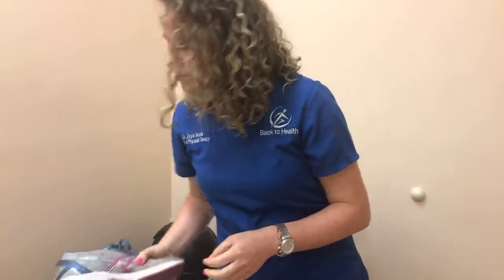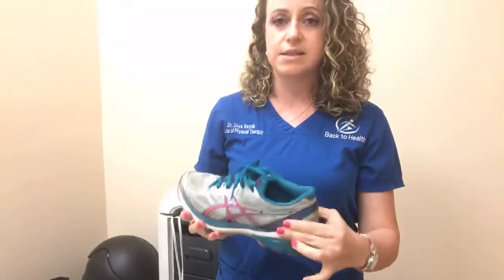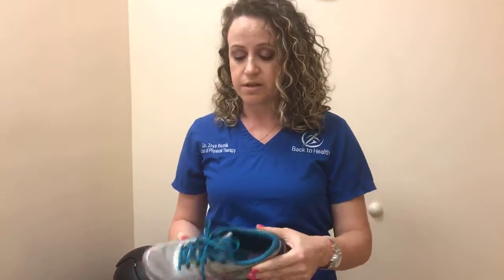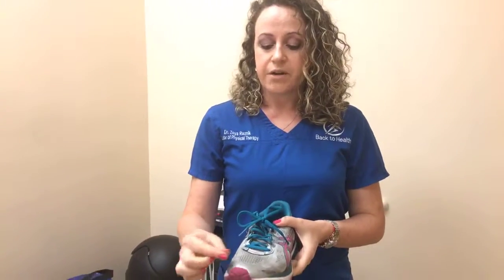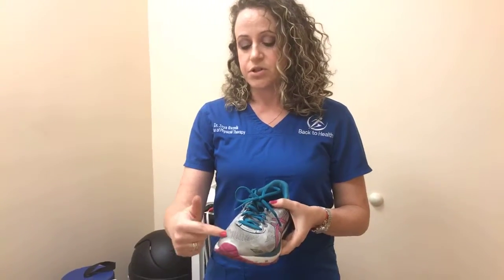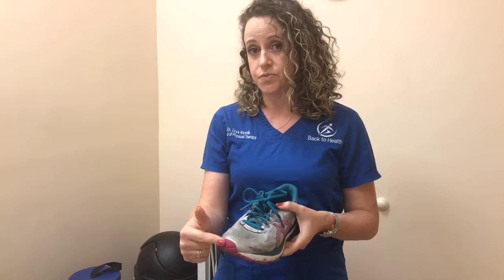Shopping for shoes towards the end of the day is a little bit better because the feet swell throughout the day. So you want to make sure that you get a good fit at your basically worst condition. When looking at the shoes, you want to make sure that the heel is snug, so the heel is not coming in and out of the shoe when you're walking or running. You want about a half inch distance between your toe and the front of the shoe.